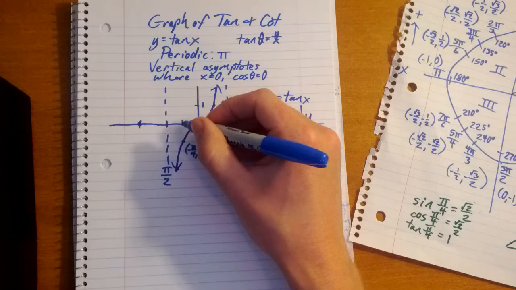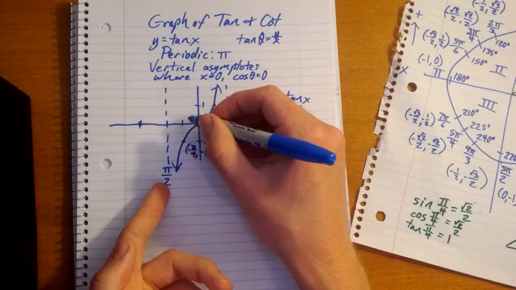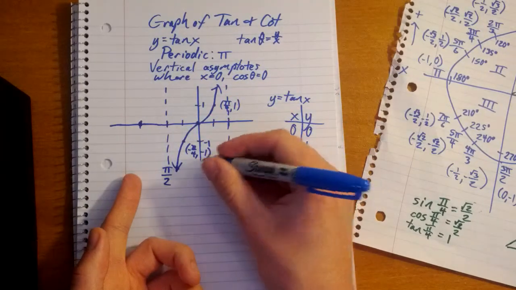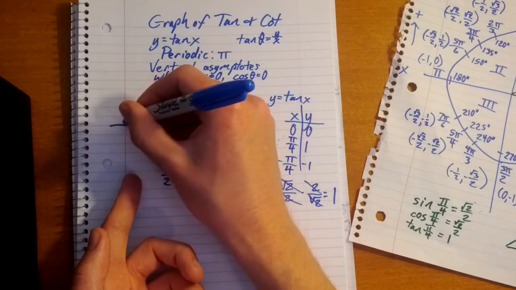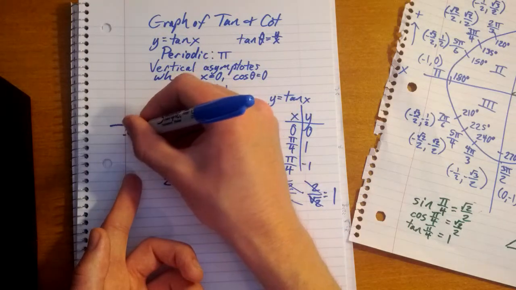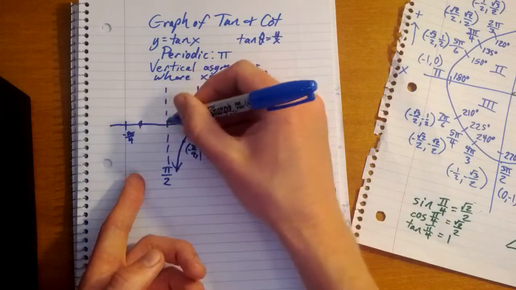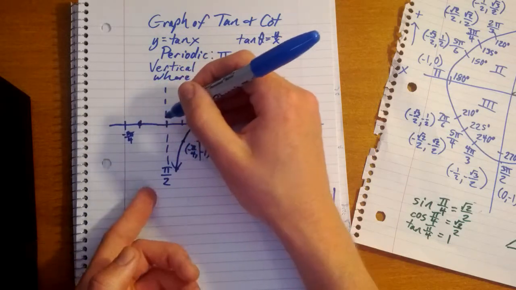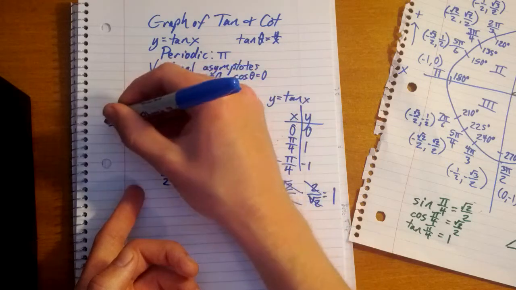Negative pi over 4. Let's say negative pi over 4 minus pi, okay, which is 4 pi over 4. So negative pi over 4 minus 4 pi over 4 is negative 5 pi over 4. So we'll have negative 5 pi over 4 here. I'm going to forget that, so I'll write it down. Negative pi over 2 minus pi is negative pi over 2 minus 2 pi over 2, which is negative 3 pi over 2.